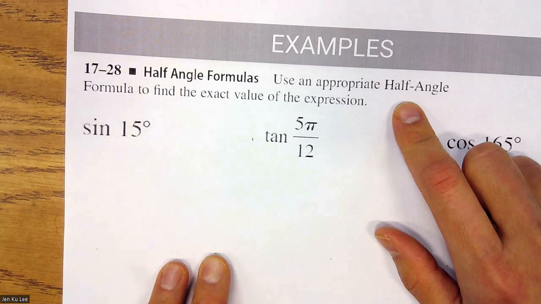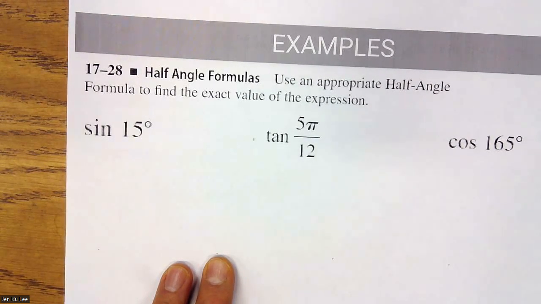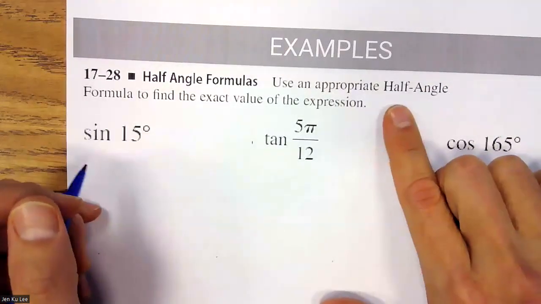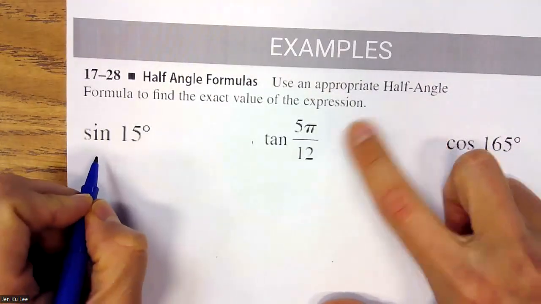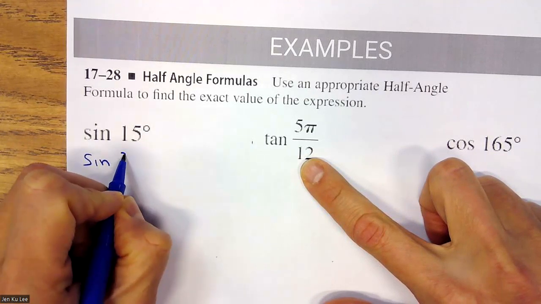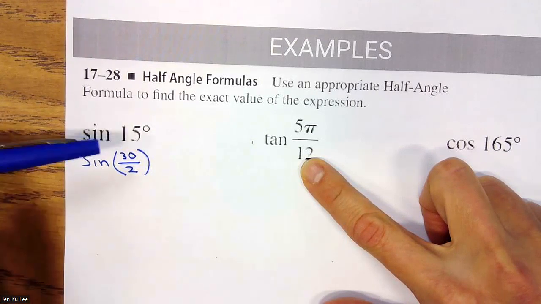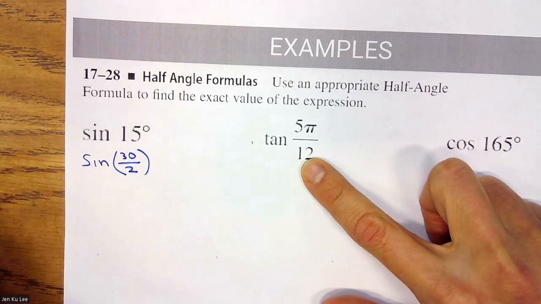So 15 can be 45 minus 30 and use the subtraction formula for sine. But here, for the sake of practicing our half angle formula, I'm going to go sine of 30 divided by 2. 30 divided by 2 is 15, so we're good with that.